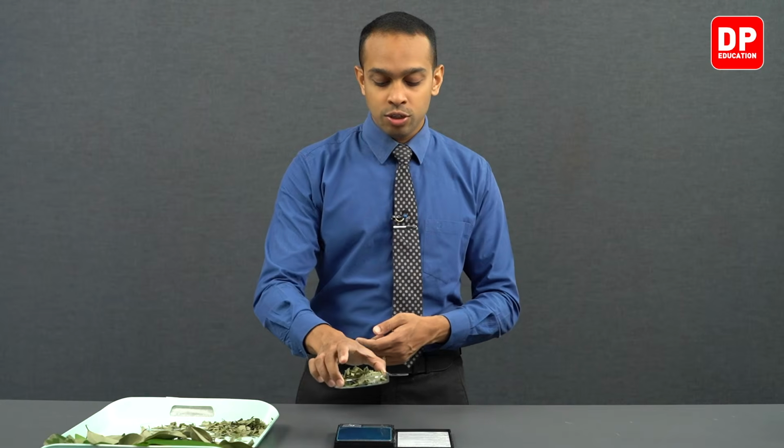We can transfer this amount of cinnamon leaves into our round bottom flask now and move on to adding 50 milliliters of water. Although we have measured exactly 5 grams of these cut pieces of cinnamon leaves, we might need more than 5 grams to obtain a substantial amount of cinnamon leaf oil.